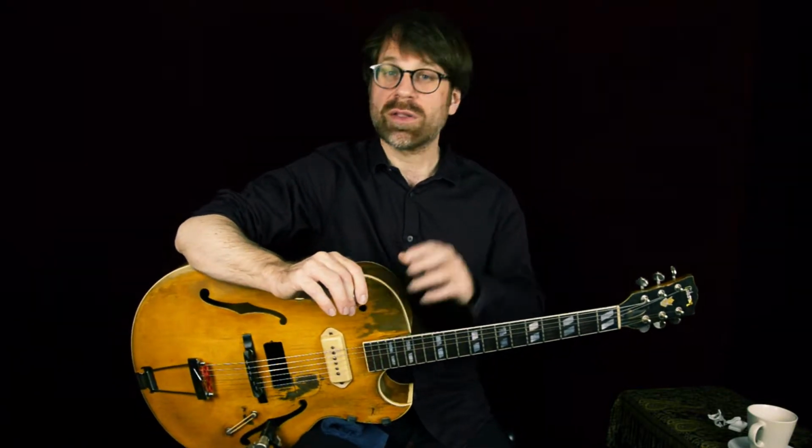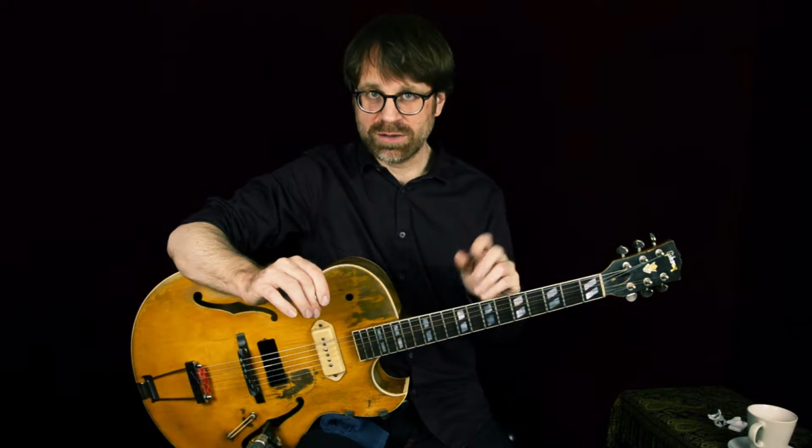But when we look at it more from the classical perspective, looking at each note and getting into more detail about this chord and its origin, it's actually a subdominant minor chord.